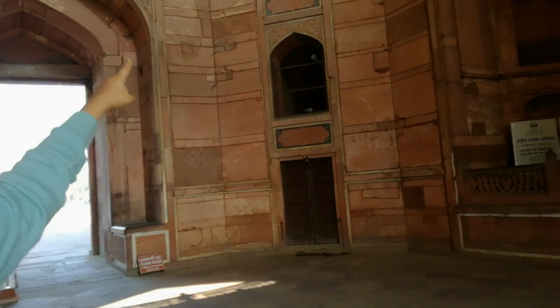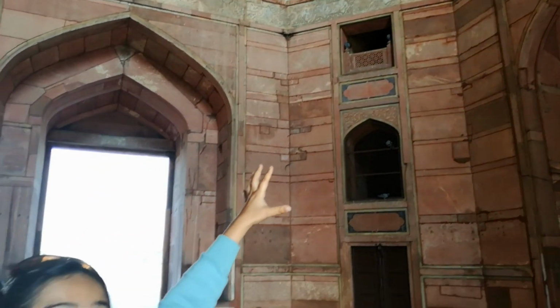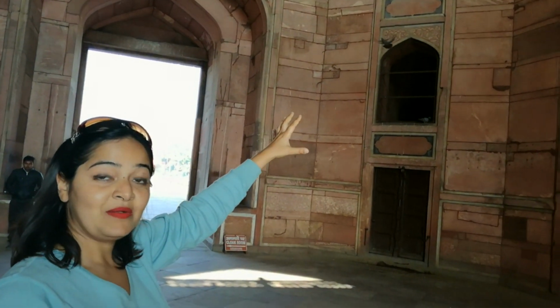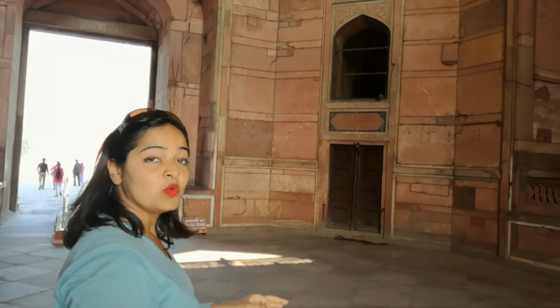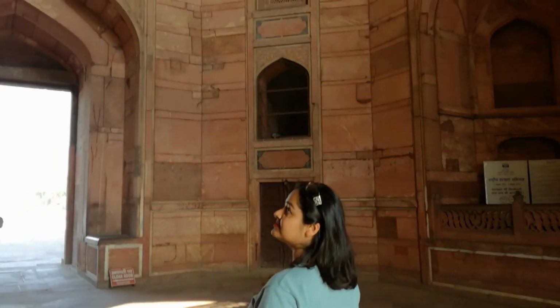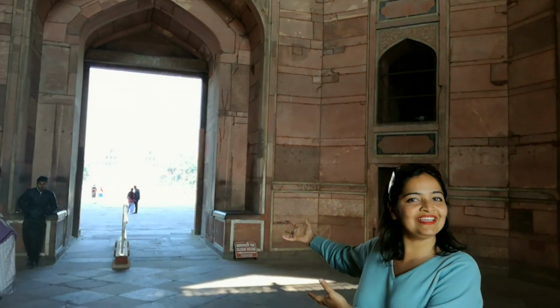Now, these balconies that you see over here, these balconies that you see around, this was heavily forted. Soldiers would be standing here because guarding was an absolutely important part of any Mughal structure, even the mausoleums. So, once we've understood this massive gateway, let's walk further into this gateway of history.